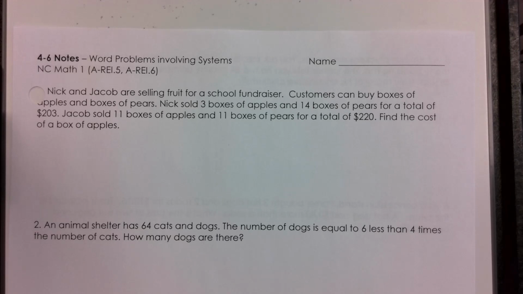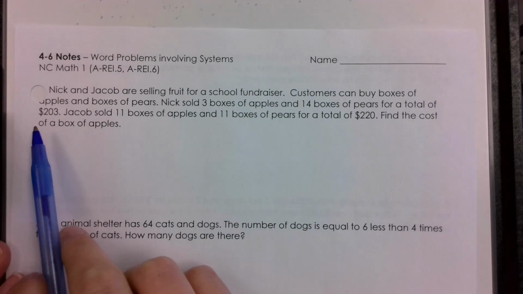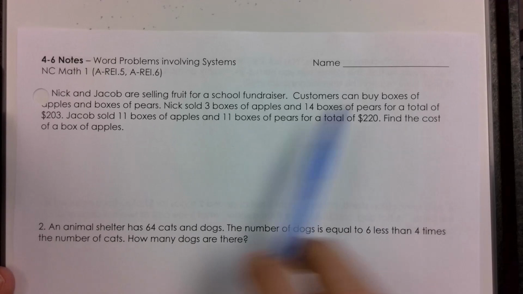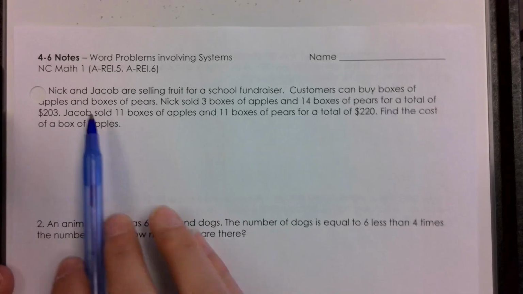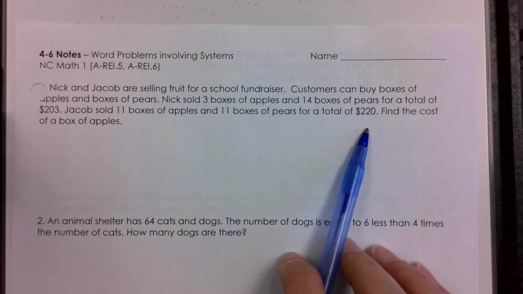So it says that Nick and Jacob are selling fruit for a school fundraiser. Customers can buy boxes of apples and boxes of pears. Nick sold 3 boxes of apples, 14 boxes of pears for a total of $203. Jacob sold 11 boxes of apples and 11 boxes of pears for a total of $220. Find the cost of a box of apples.